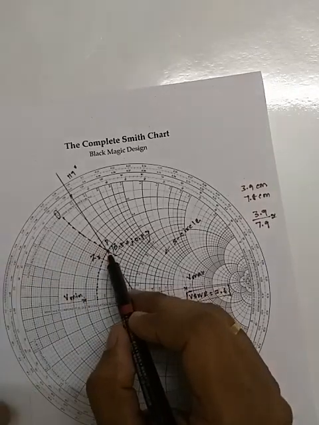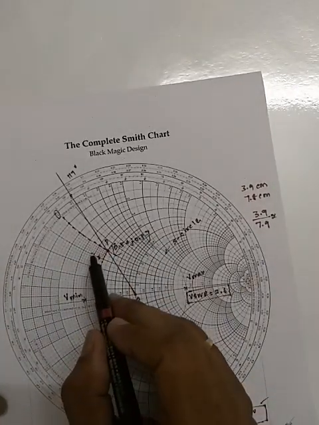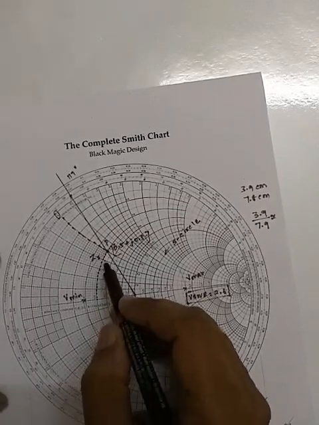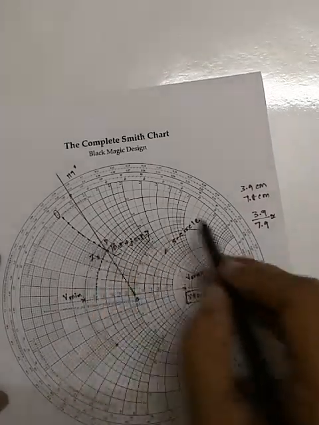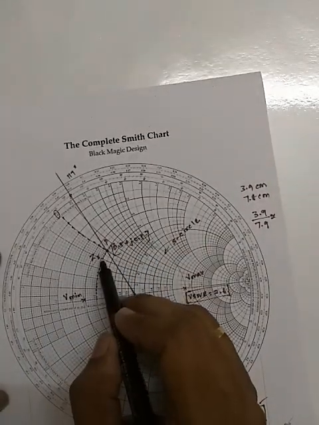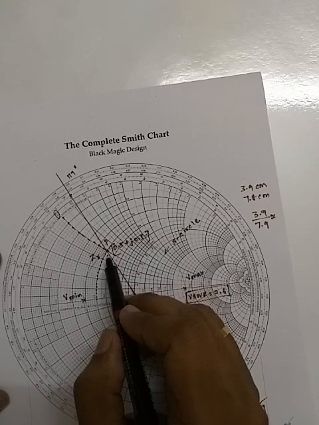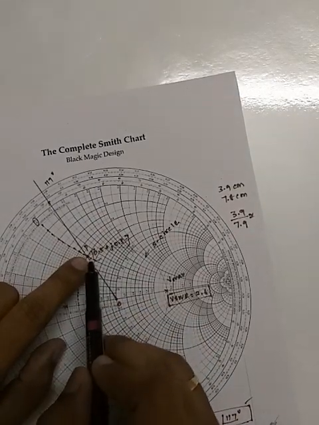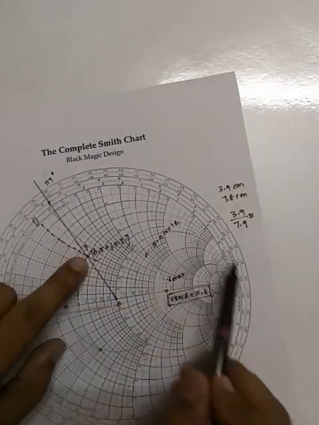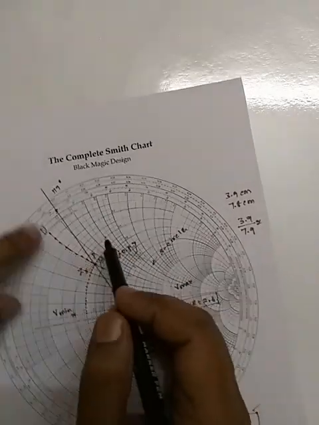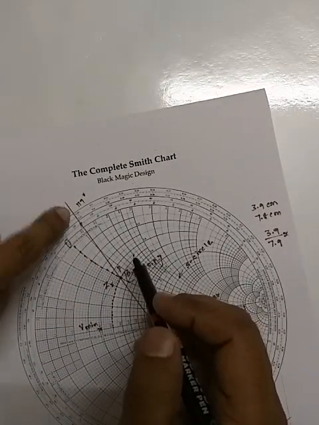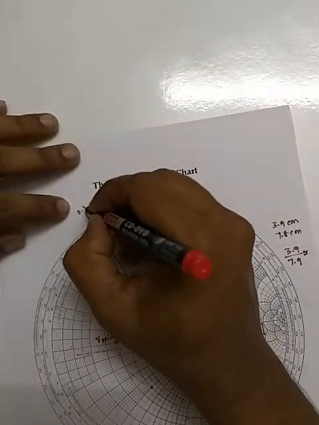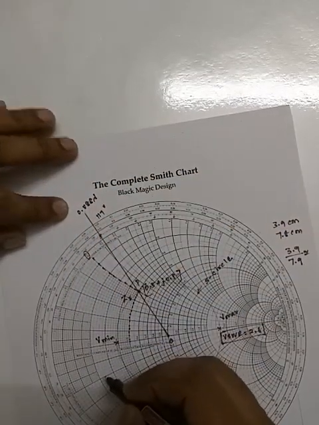From this point, if you move one full complete rotation, you will cover lambda by 2, that is 0.5 lambda, half wavelength. Again, you go for another full circle, you will cover 1 lambda. So after 1 lambda you will reach the same point. From 1 lambda you have to move for a distance of 0.2 lambda in the clockwise direction. So this is the location of your load point. In terms of wavelength it shows 0.088 lambda at the outer circle.